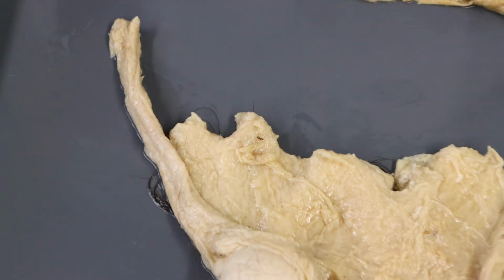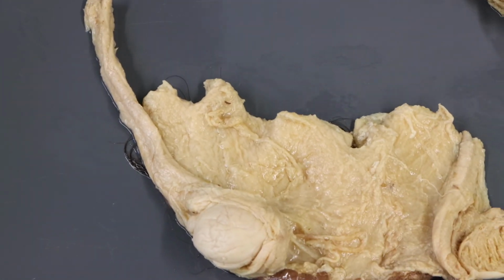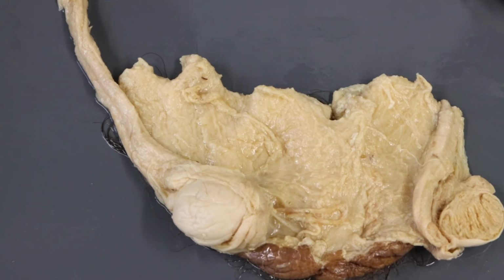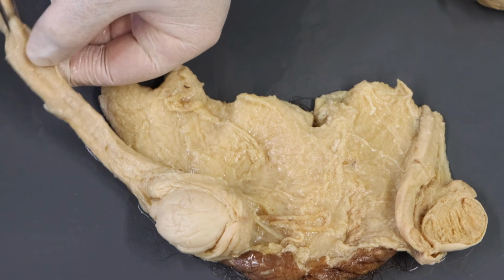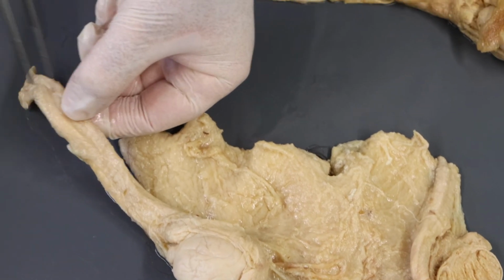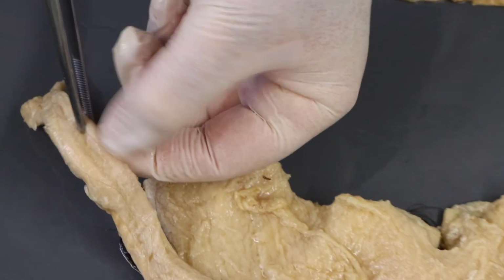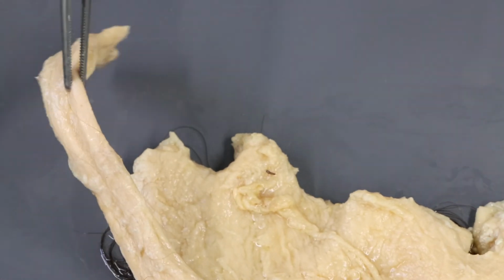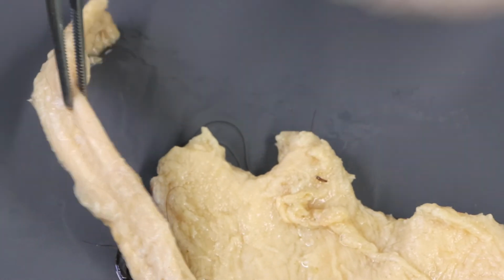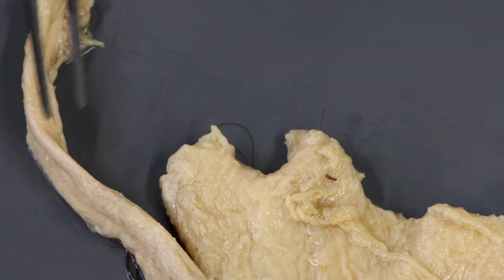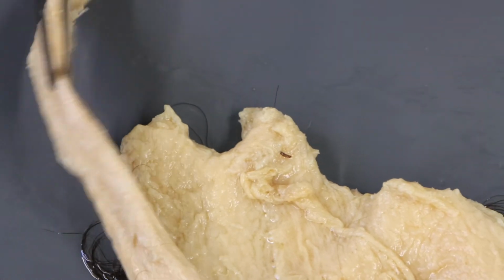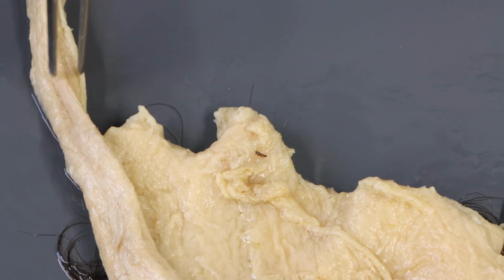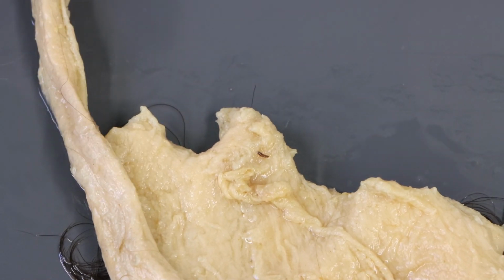So the layers were the external spermatic fascia, cremaster, and the internal spermatic fascia. And the content, if you touch it, I'm touching here the most posterior structure. It's the thickest structure, and you can already touch it and palpate it. It's the ductus deferens that is located posteriorly in the content.